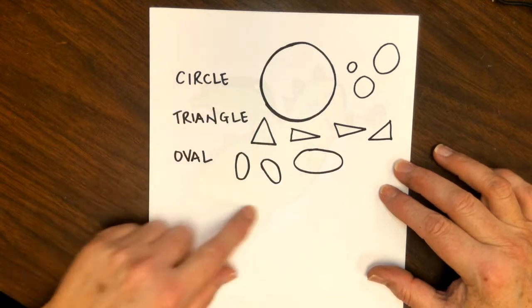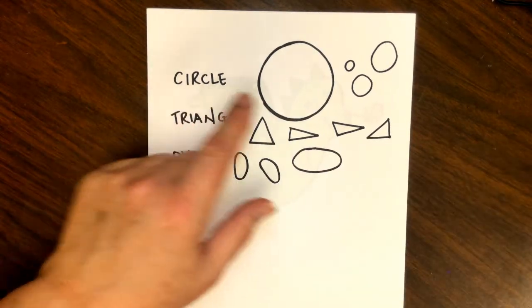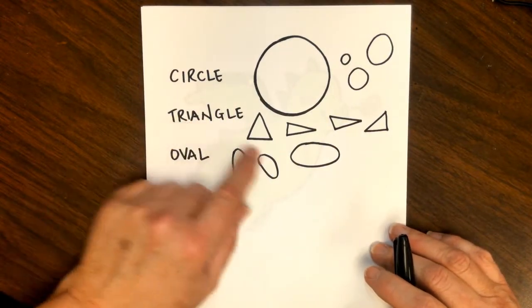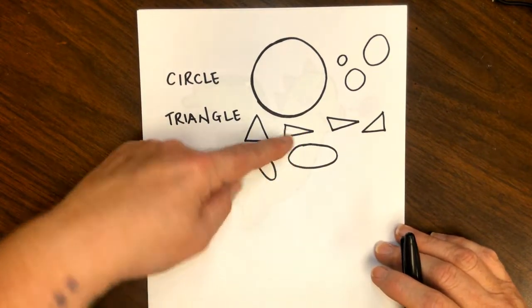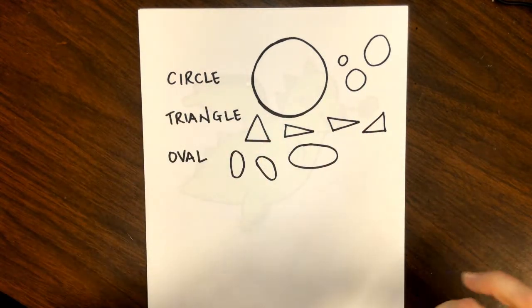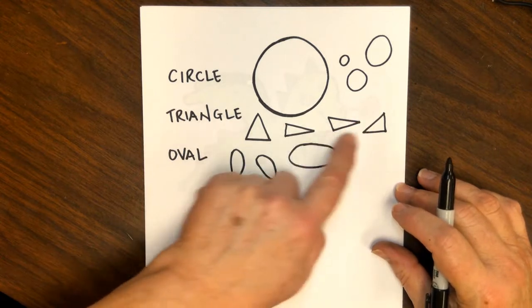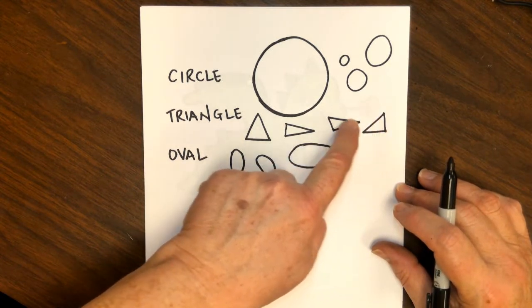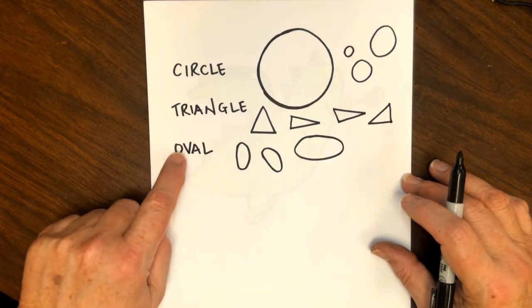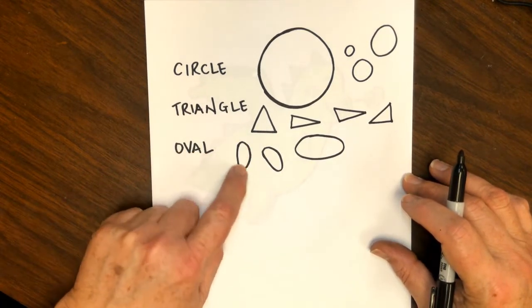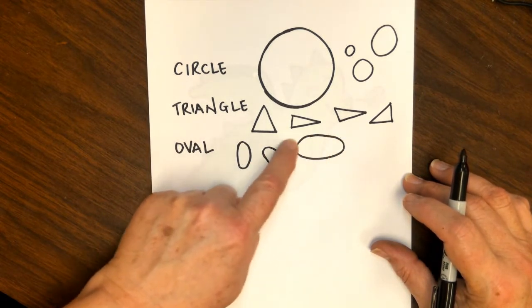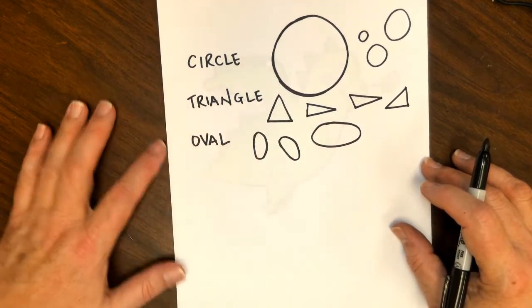You got your basic shapes like circles. Circles can be all kinds of different sizes, right? Triangles can be all kinds of different sizes, and they can point different directions and have one side longer than another side, and one side could be really super long and the other sides could be really kind of short. Our ovals look kind of like potatoes or squashed soccer ball type shapes, things like that.